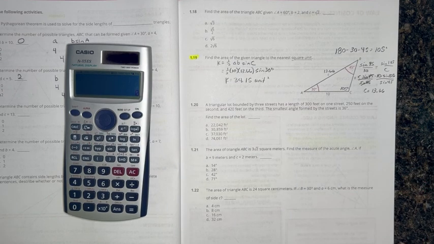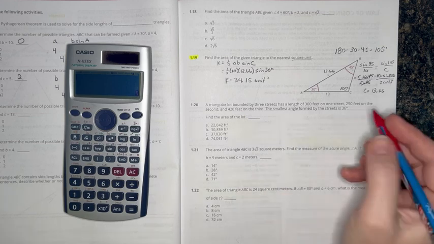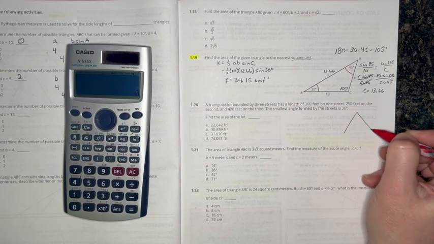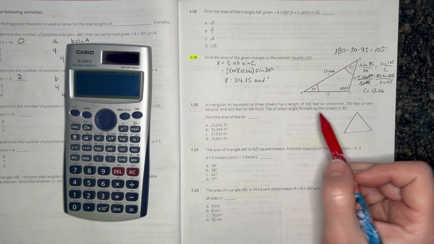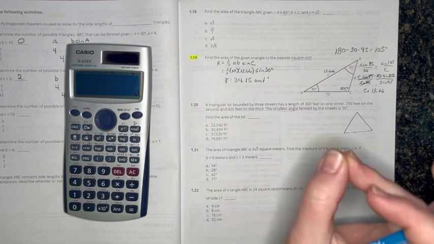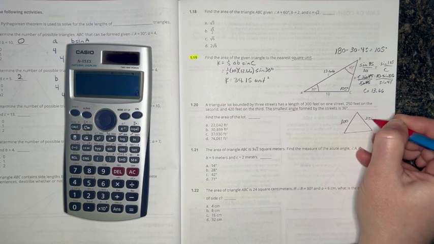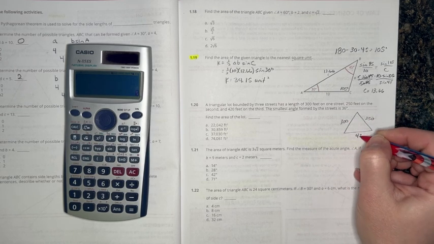Okay, let's do one more. Number 20. A triangular lot bounded by 3 streets has a length of 300 feet on one street, 250 on the second, and 420 on the third. The smallest angle formed by the streets is 36 degrees. Okay, we are going to draw this out because it's telling us the smallest angle. So we need to make sure we know what that means. So one is 300, one is 250, and one is 420.